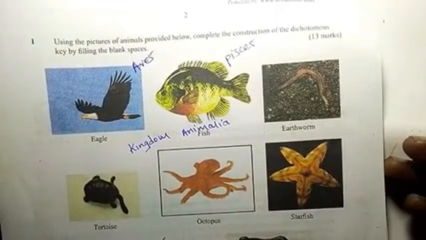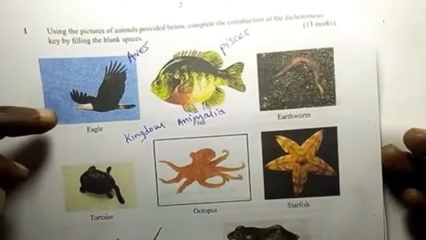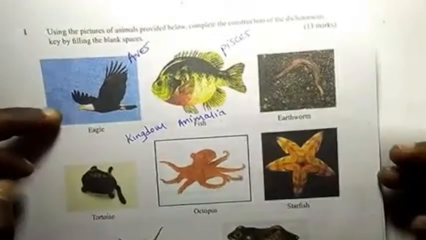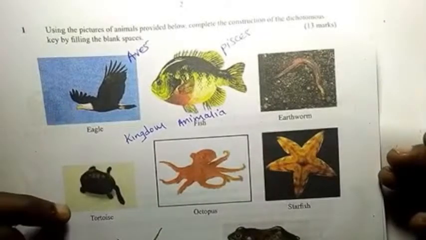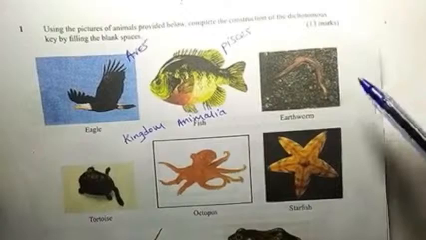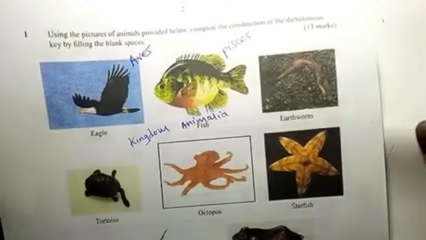You should be able to identify them. They are the eagle from class Aves, fish from class Pisces, and the frog.